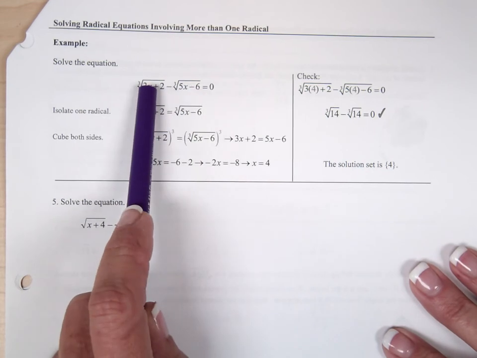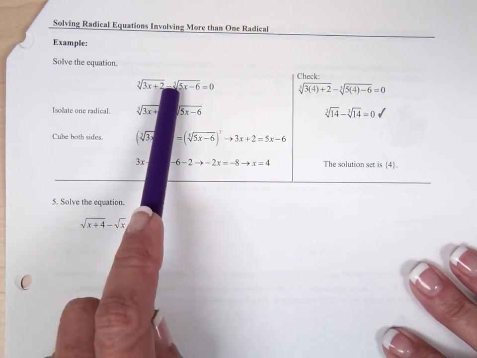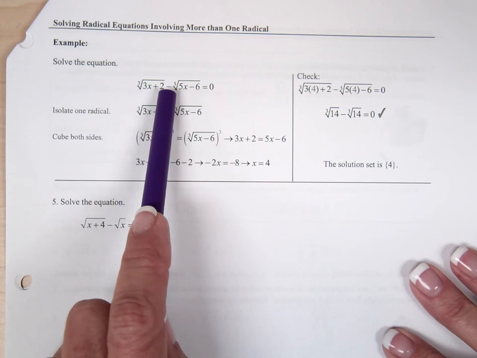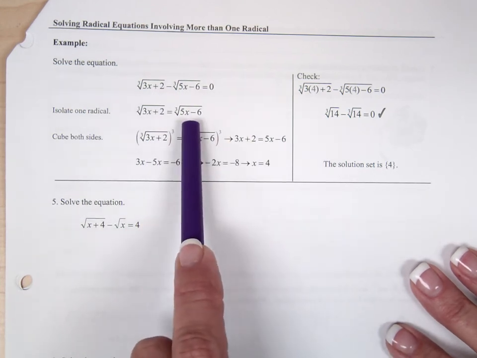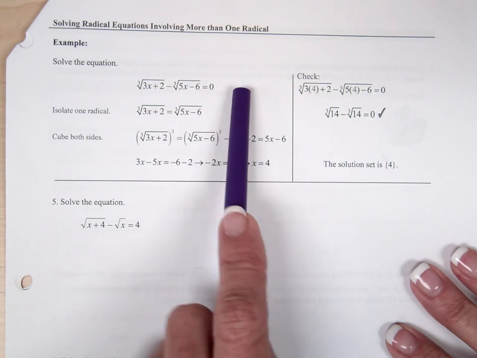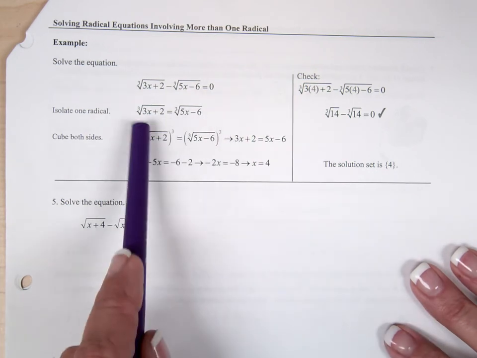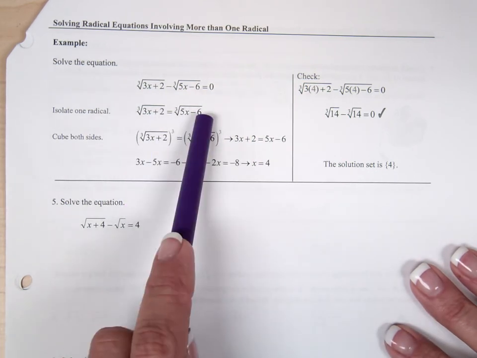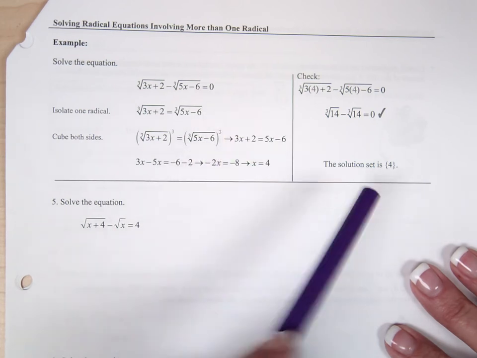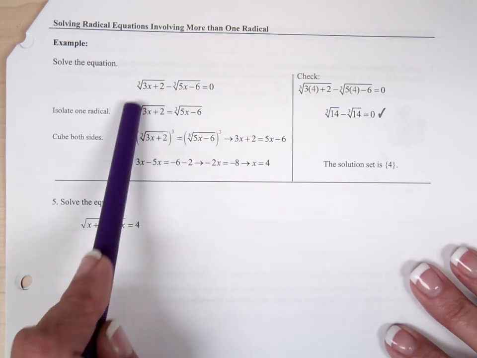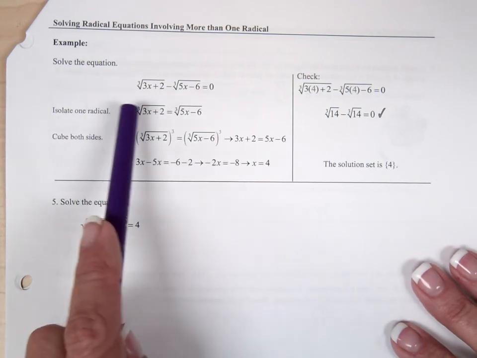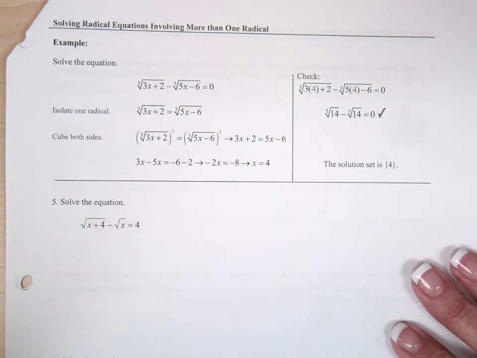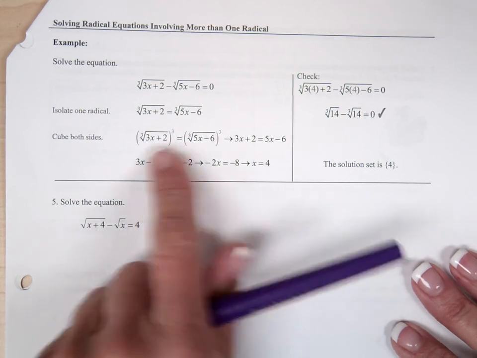So we have two radicals, so we need to isolate, and it makes sense to take the negative one and put it over to the other side. That makes it positive. So anytime you switch sides of the equal sign, it becomes positive. This one's extra easy because there's no other numbers outside. But once we get one of the radicals isolated, then we raise both sides to the power of the index, just like we did on the previous page.